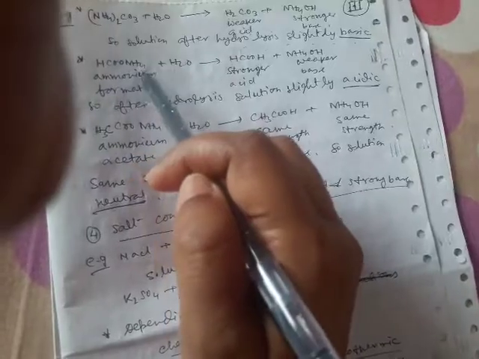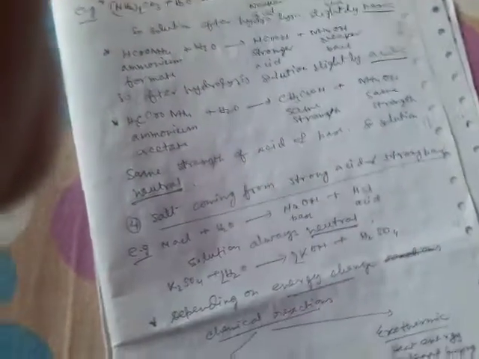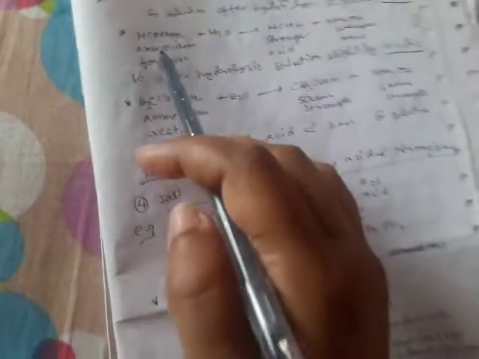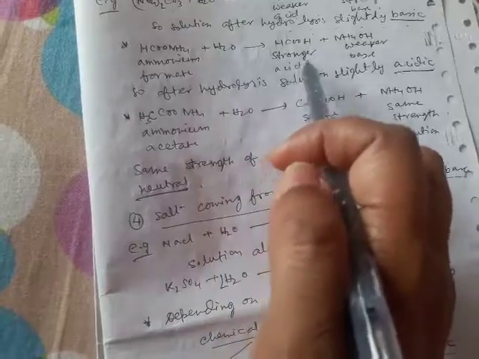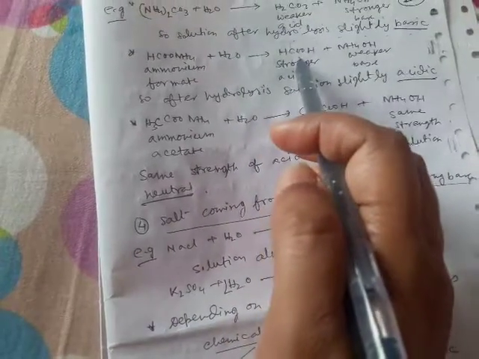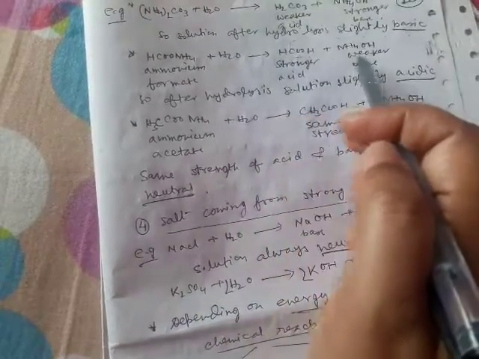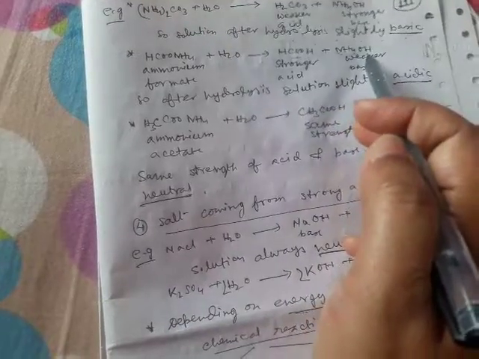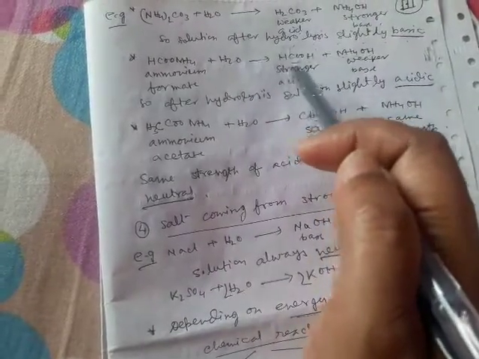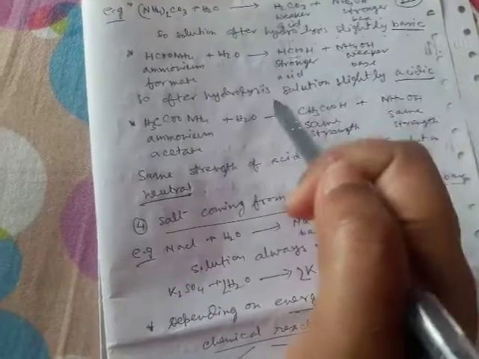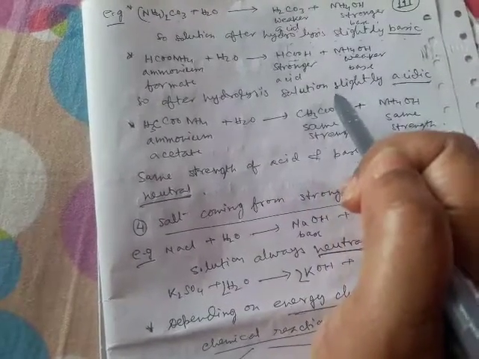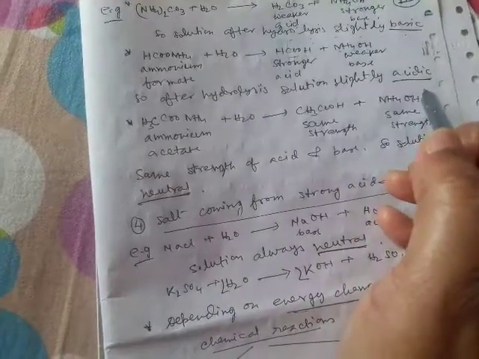If we take ammonium formate solution, ammonium formate on hydrolysis gives the stronger formic acid, HCOOH, and ammonium hydroxide, where formic acid is a stronger acid than ammonium hydroxide is a base. So after hydrolysis the solution becomes slightly acidic.